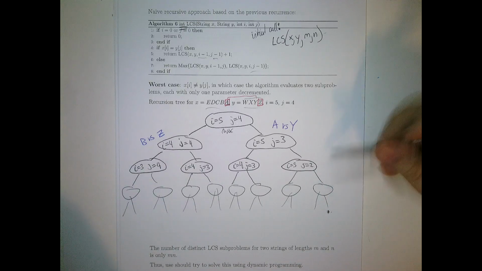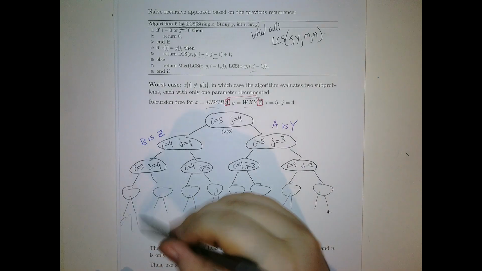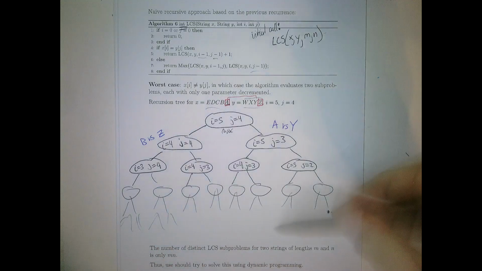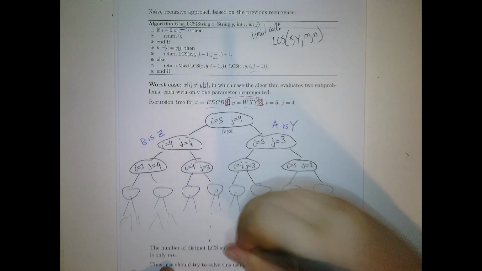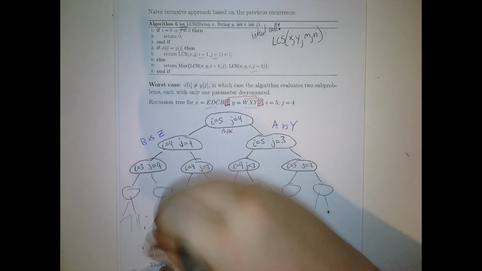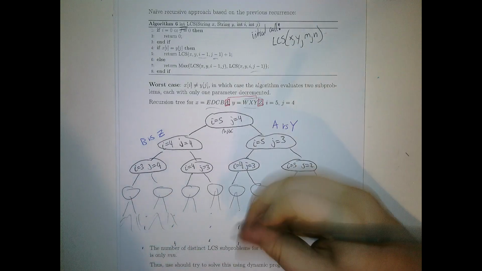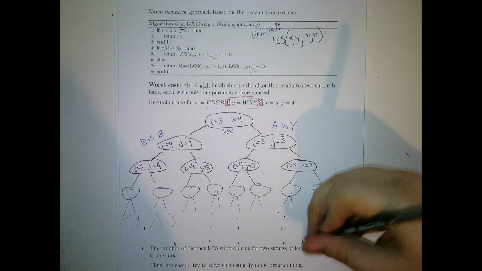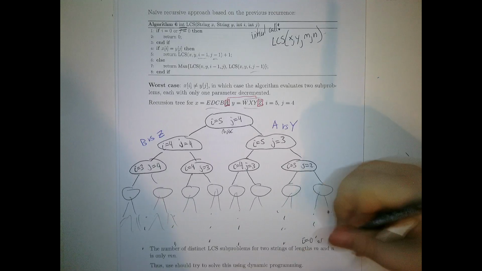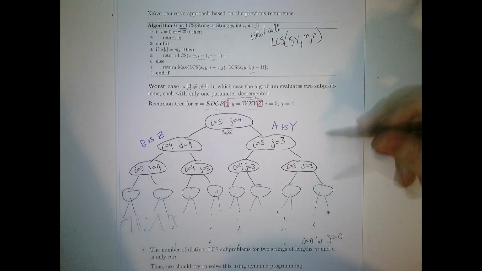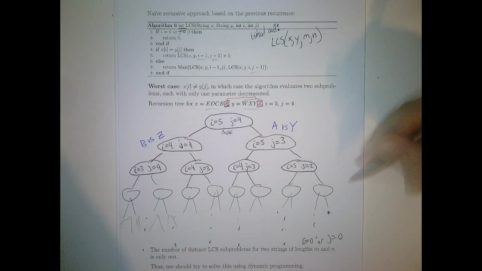There would be one bottom out, but a lot of these would still keep on going, until you got down to 0 on one of the strings. So it keeps going until you get down to I equals 0 or J equals 0. Which will happen. We're always decreasing by something, but it might take a while.